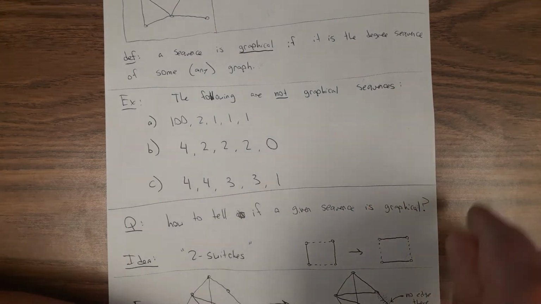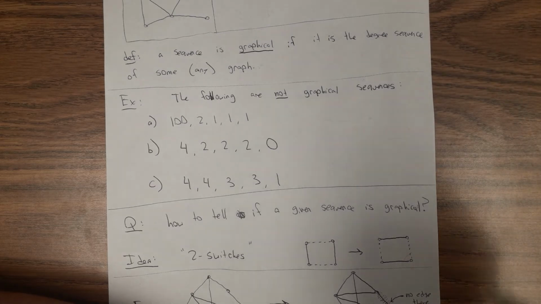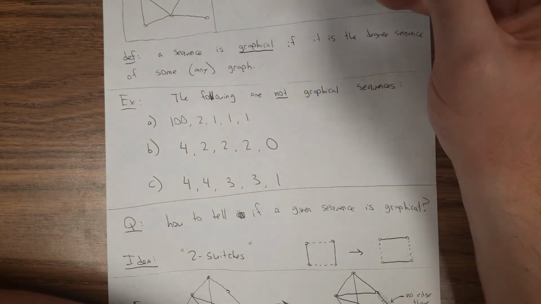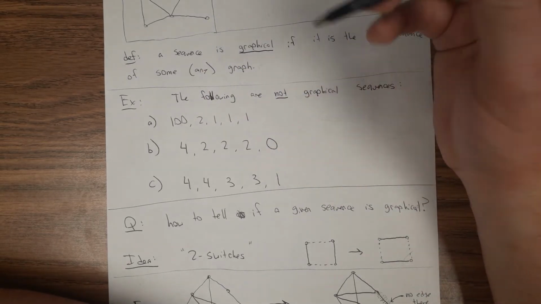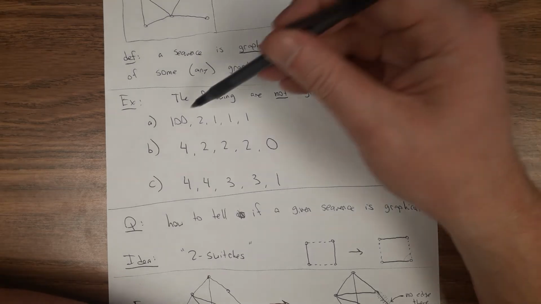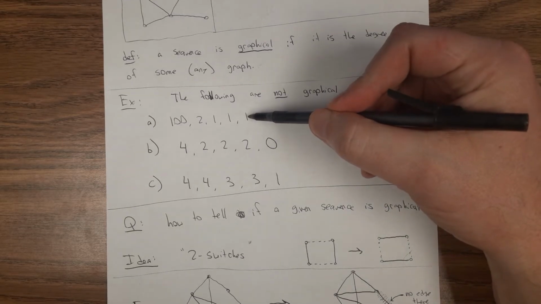A vertex can't be adjacent to itself, but it can be adjacent to every other vertex. So in a 5 vertex graph, the largest possible degree would be 4. There's no way to even come close to 100. So this is definitely not graphical.